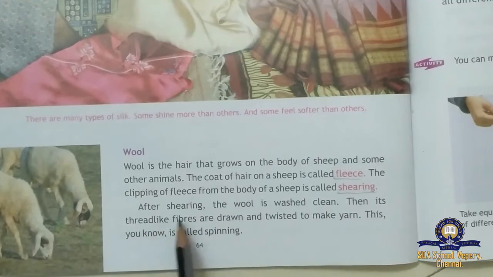Then its thread-like fibres are drawn and twisted to make yarn. This we have already learned in the previous lesson. What is it called? This is called spinning. So, wool is the hair of the sheep or some other animals.